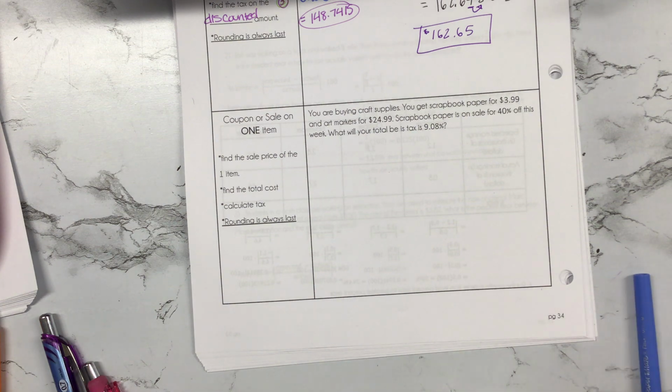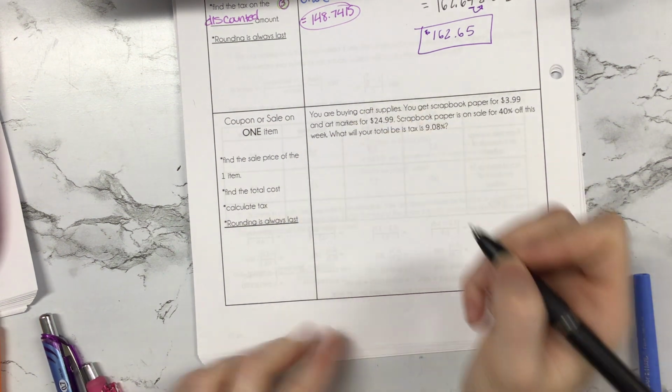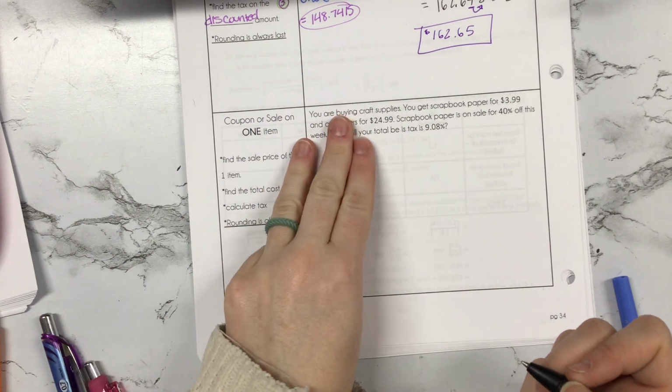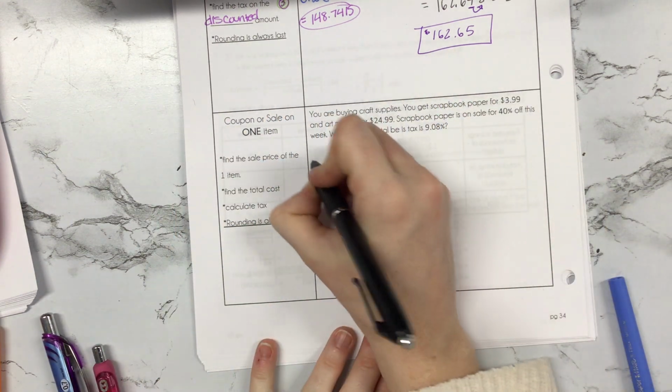If the discount only applies to one thing, I'm going to start with that, and I'm just going to find the discount on the one item. So I'm going to need discount, a total, and tax. So I'm going to split this into thirds.